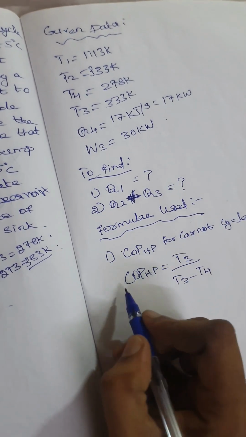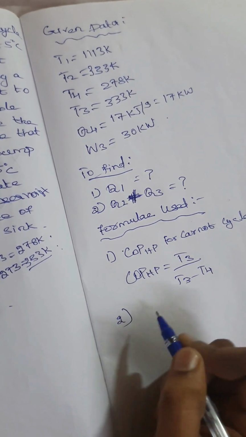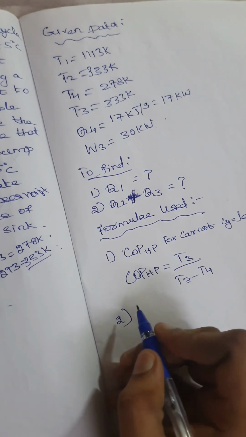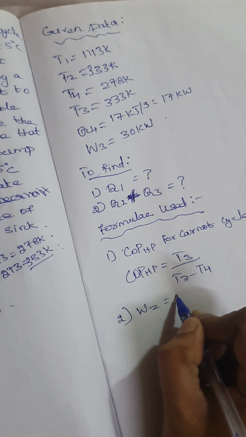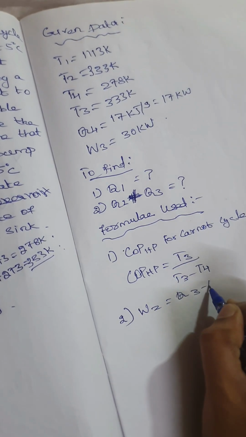So this is the first formula. You have to memorize it. And the second formula, work done W2 is equal to Q3 minus Q4.